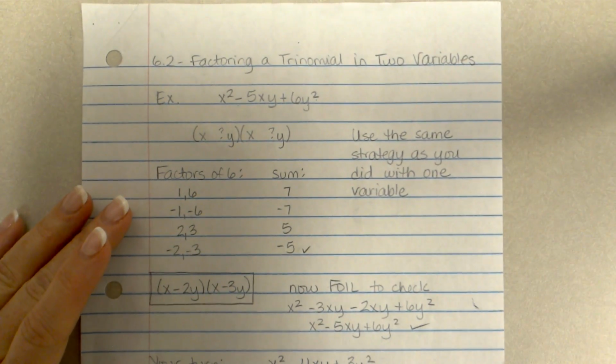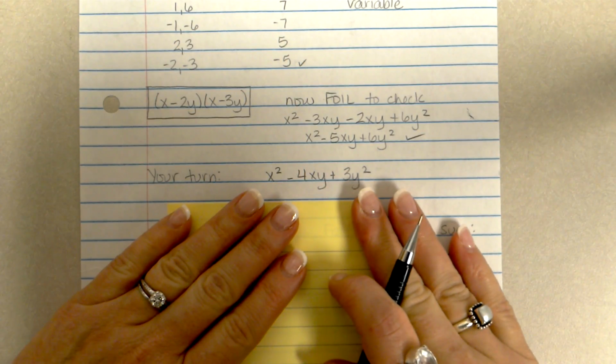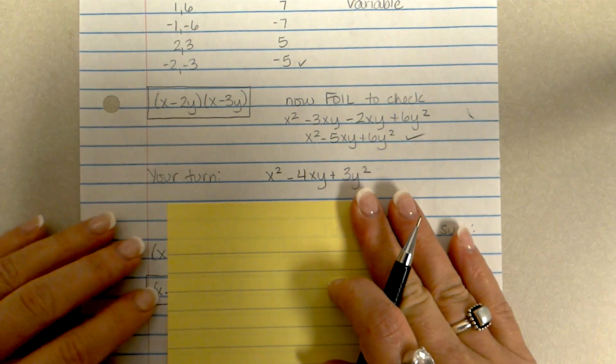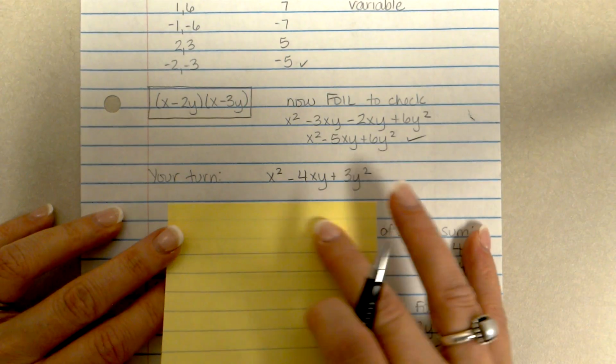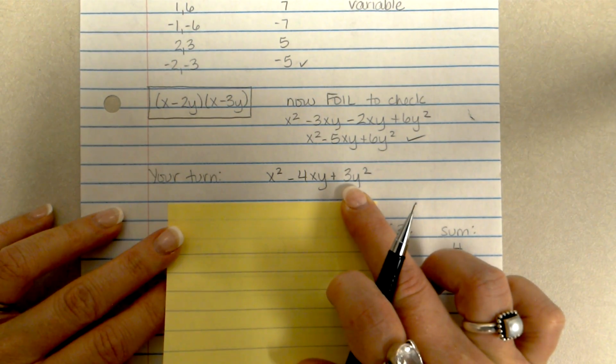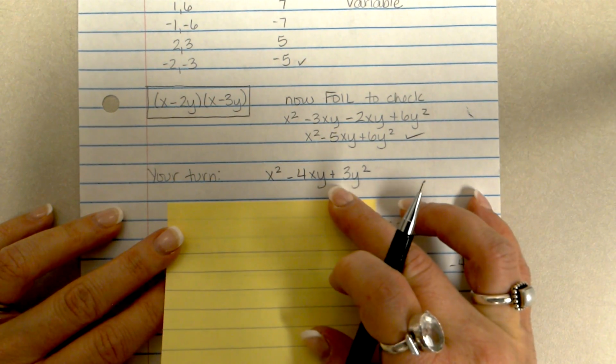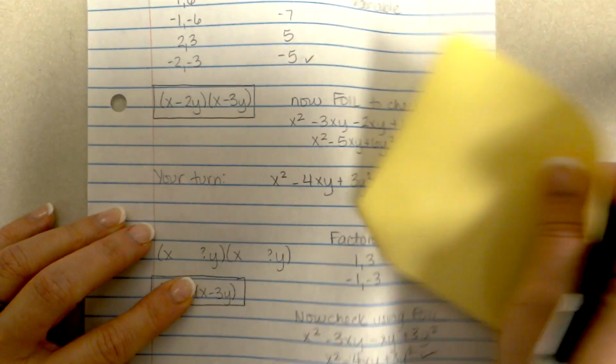Okay? Okay, now you try this one. Think about how we did the one above. Okay, hopefully you started with x's in the front, y's in the back. The only thing that multiplies to give us 3 is 1 and 3. But since this is negative, you needed a negative 1 and a negative 3.